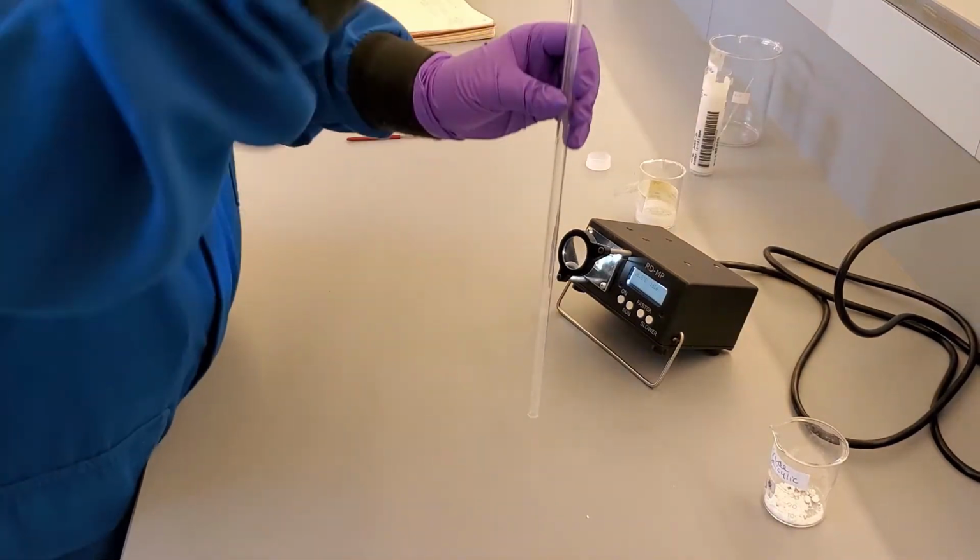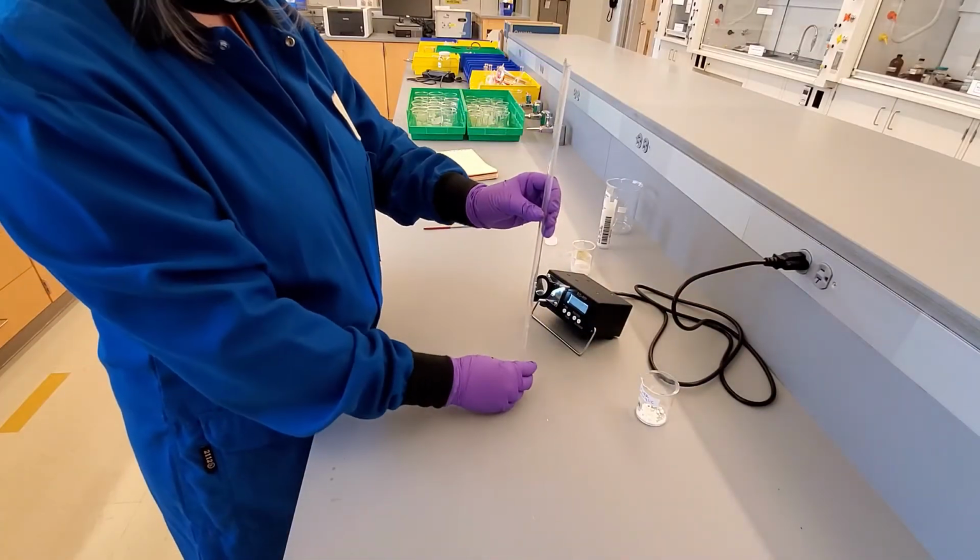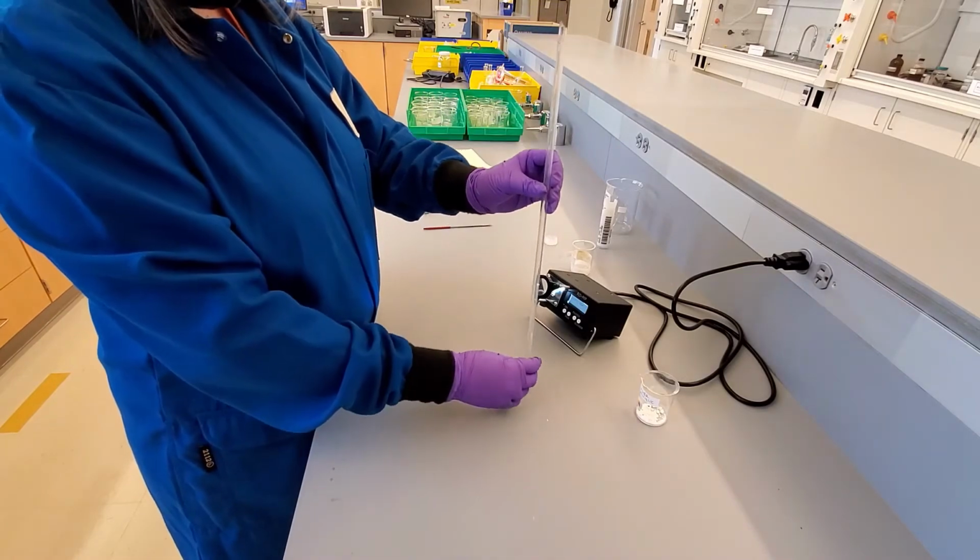We can do this using gravity. We drop the capillary tube down the middle of a glass tube until all of the product falls to the bottom.